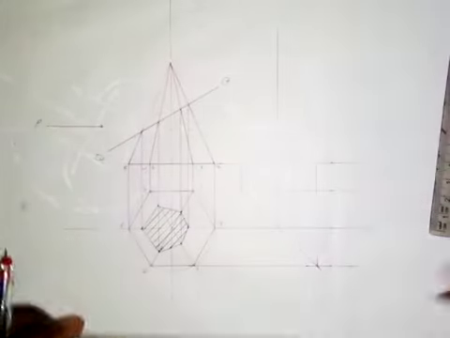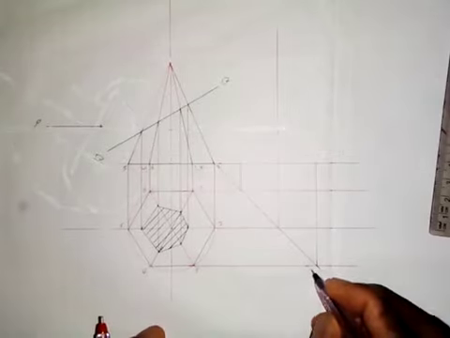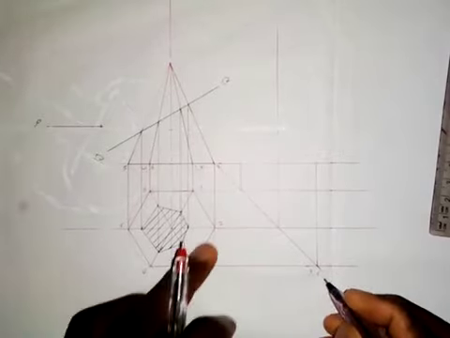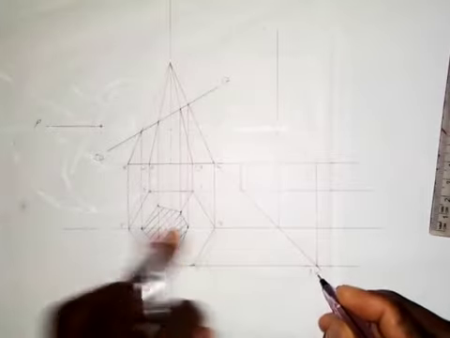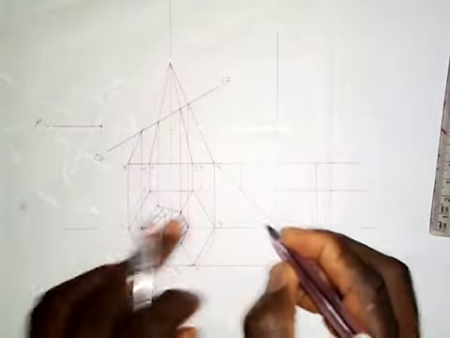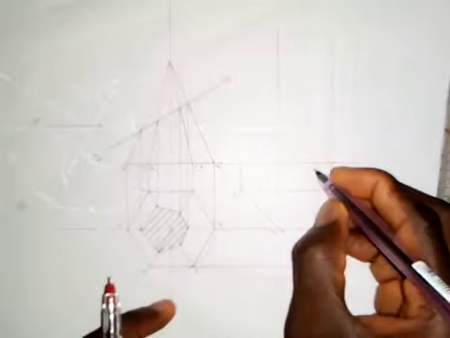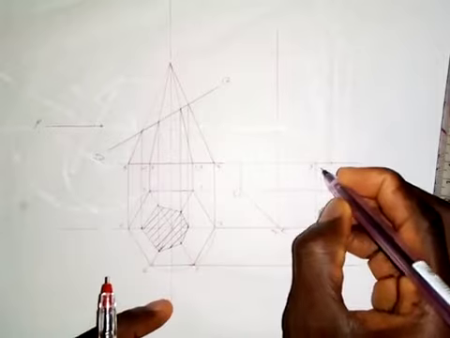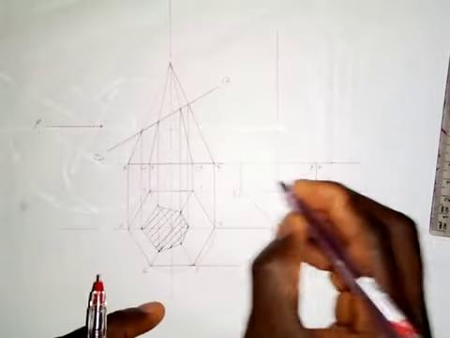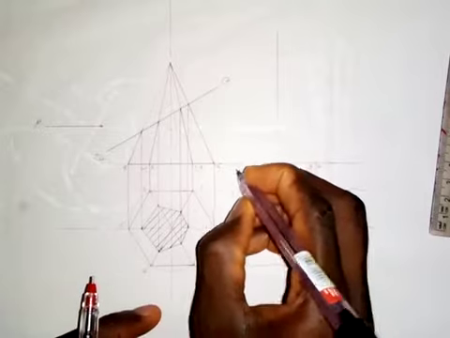Okay, so this line contains 3 and 4. This line contains 2 and 5, while this line contains 1 and 6 as we have here. Which means that if I go up here, I have point 3 and 4 here. This is point 2 and 5, and this is point 1 and 6 here.